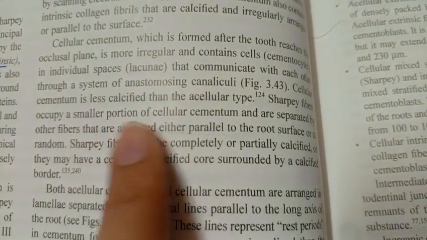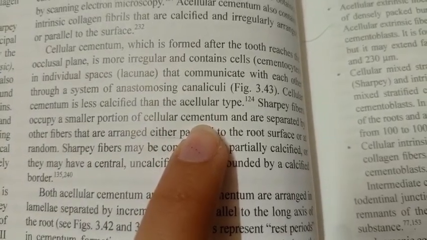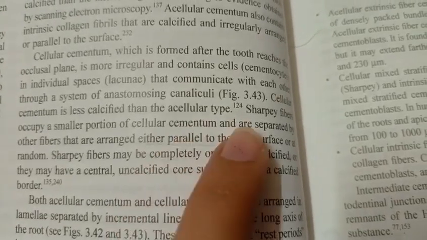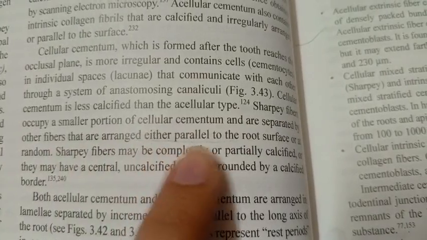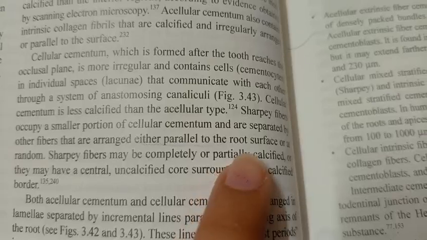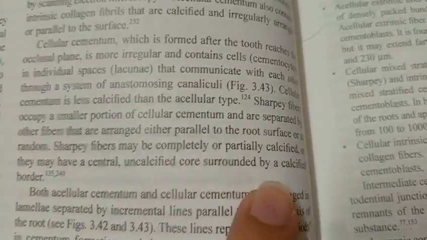Sharpey's fibers occupy a small portion of cellular cementum, but in acellular cementum, you remember that Sharpey's fibers form the bulk. Cellular cementum is separated by other fibers that are arranged either parallel to the root surface or at random. Sharpey's fibers may be completely or partially calcified, or they may have a central uncalcified core surrounded by a calcified border.